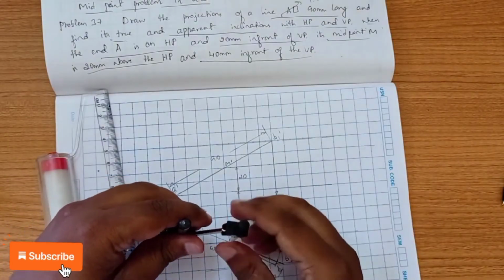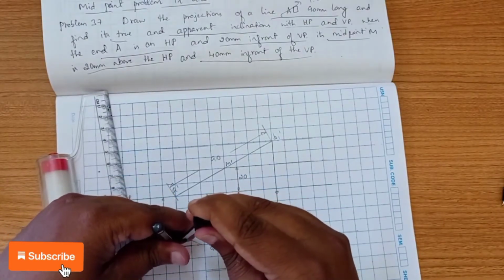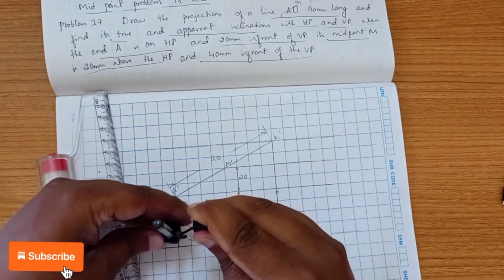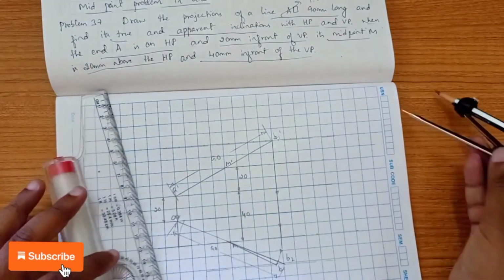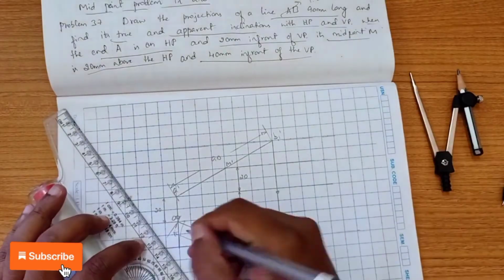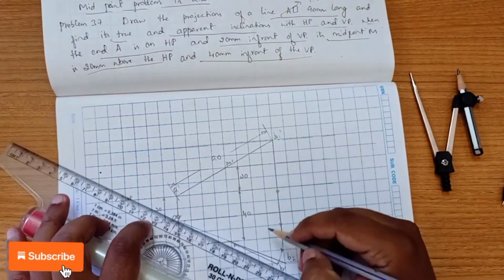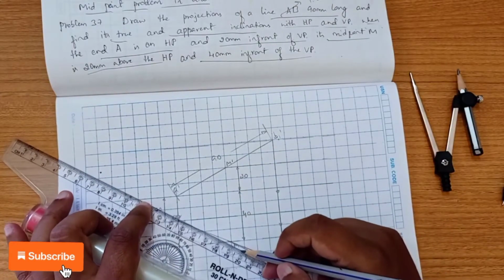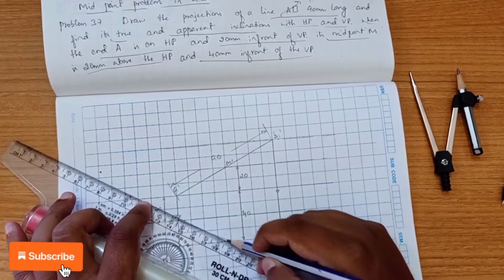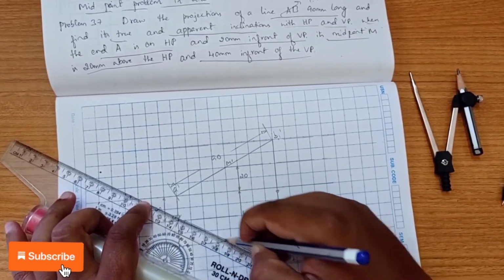Measuring this length to cut the arc, I can show the other direction here. We are extending it.